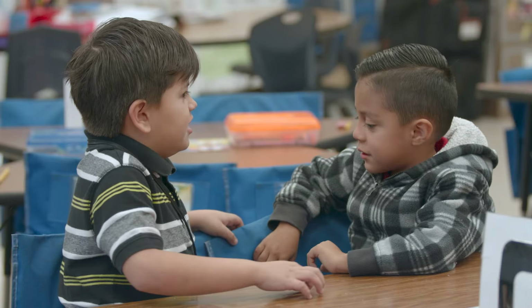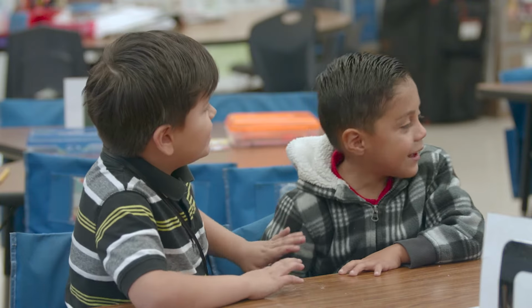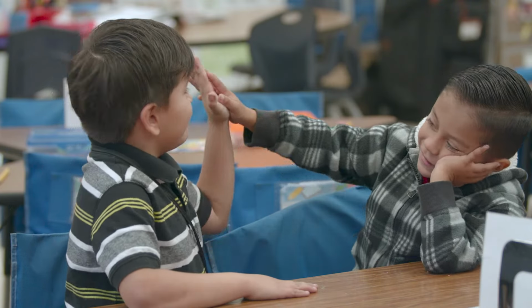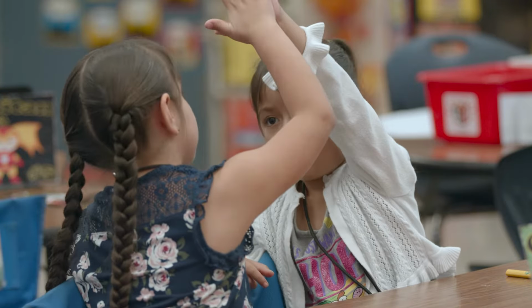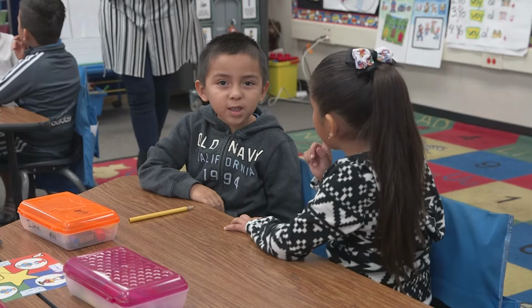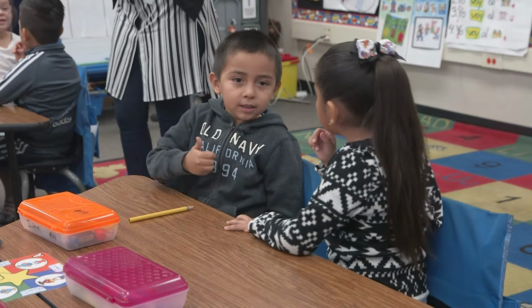I think the strategy is very great for the ELD kids because it gives them the opportunity to do more talking. So by doing Rally Robin, it kind of forced them to talk, not only to talk, but to listen to the partner and rephrase what they're supposed to be talking about.